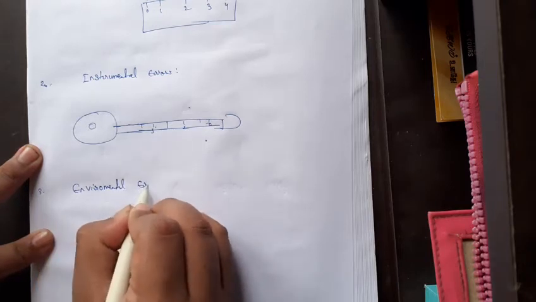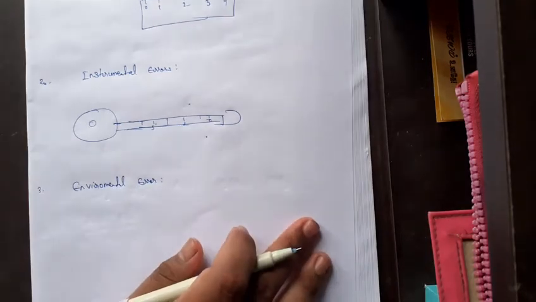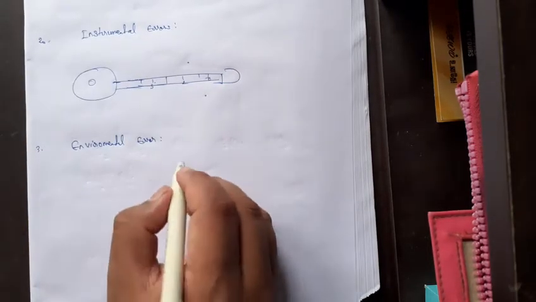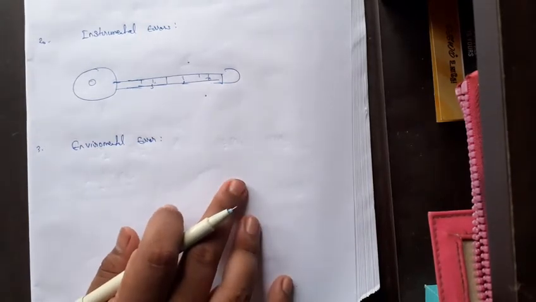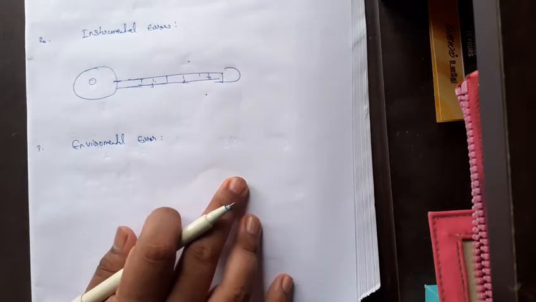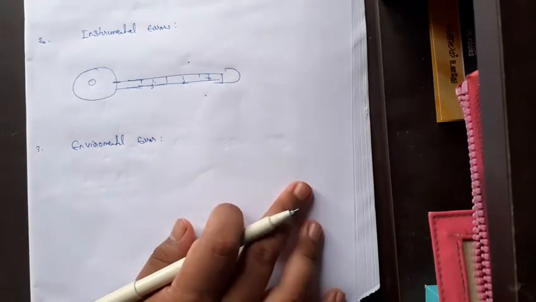Environmental error. This kind of error usually occurs because of the environment in the surroundings. Suppose you are measuring a temperature. For that you will require a thermometer, and if it's a very hot day, the temperature of the environment would be very high. So while measuring any object with the thermometer, because of the surrounding temperature, there would be some error in the measurement. So this kind of error is known as environmental error.